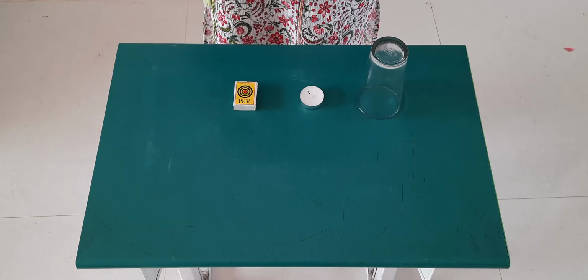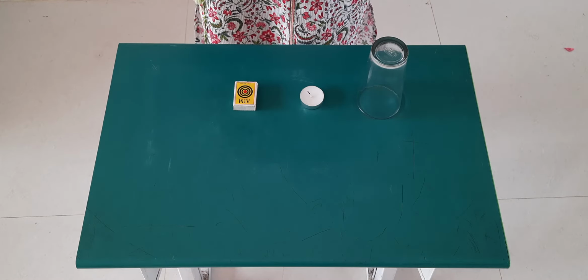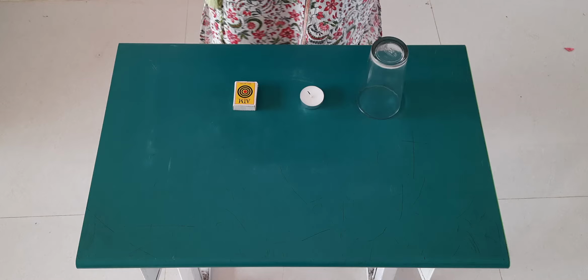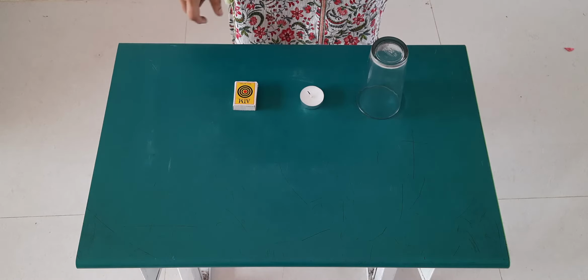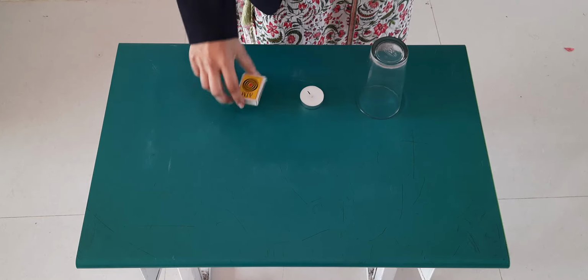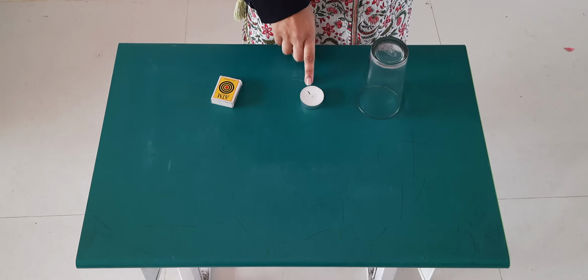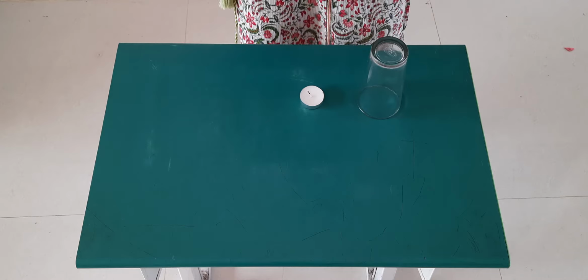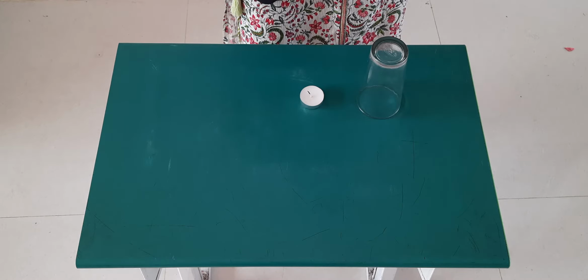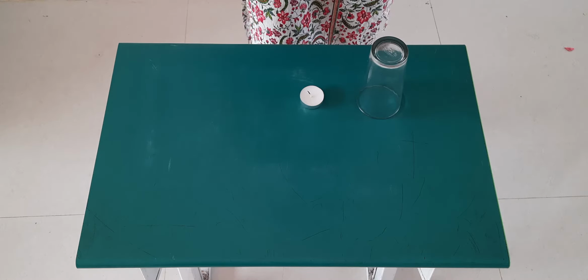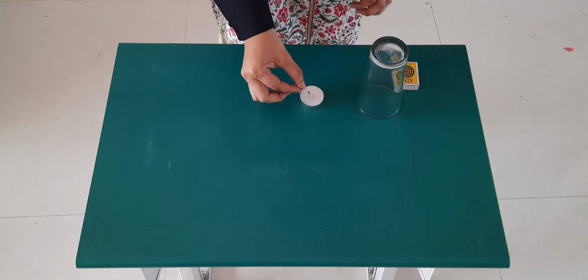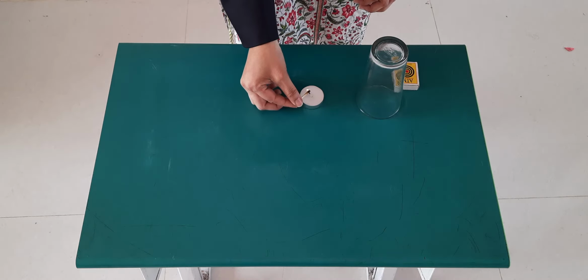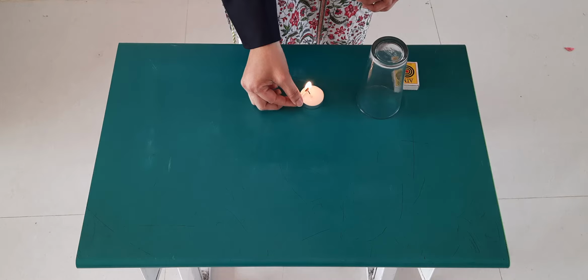Now, let us find out how we need air for burning things, right, my dear children? Okay, to perform this activity, we will need one matchbox, one candle and one glass. Now let us start with the activity. So here, as I burn this candle, okay.